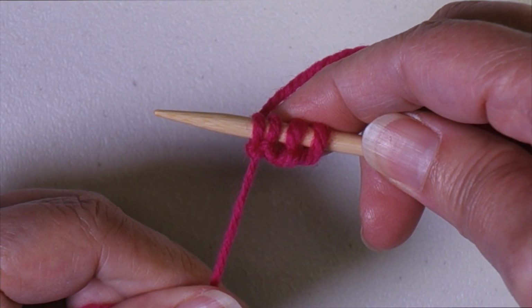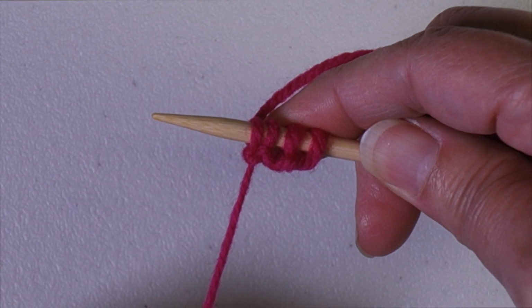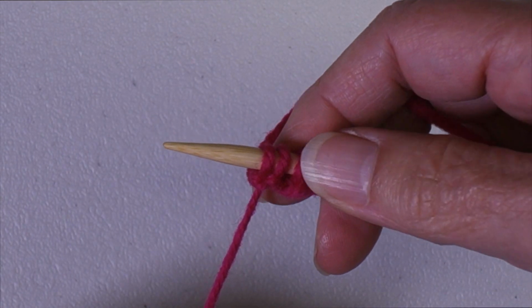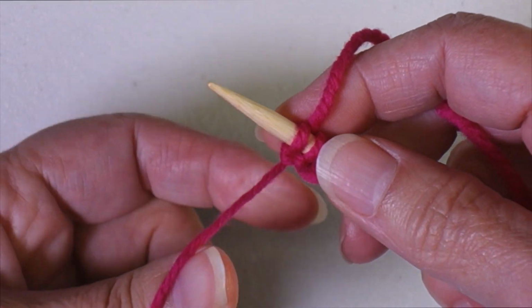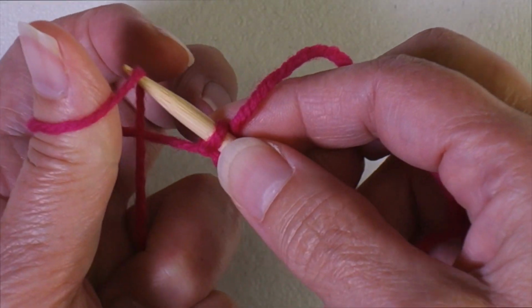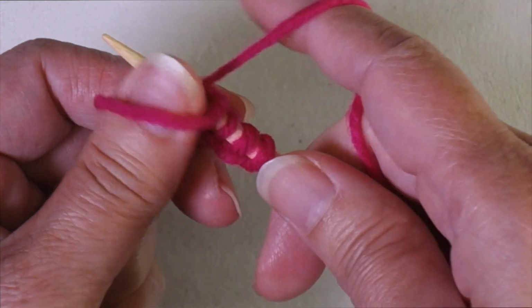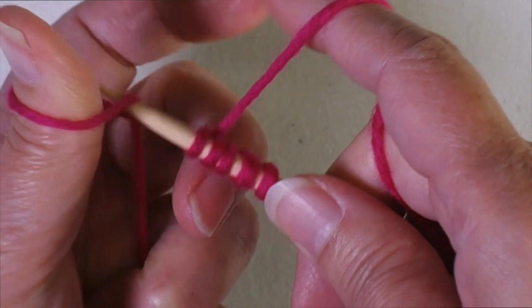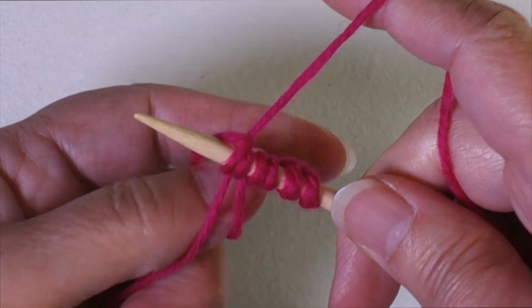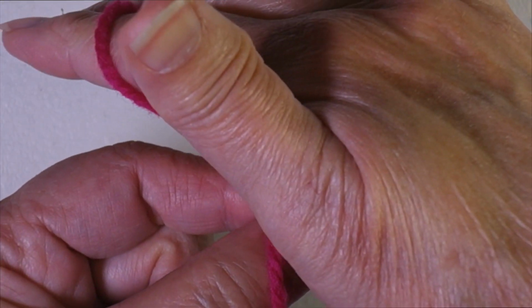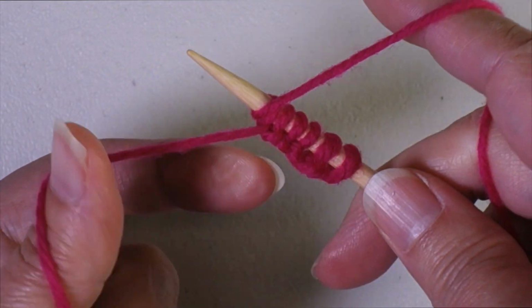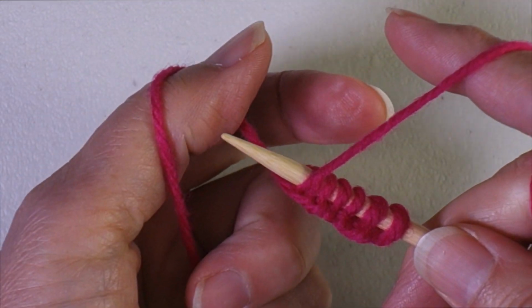So for this demonstration, I'm going to cast on in knit 2, purl 2 pattern. So far, I've got 2 knits and 2 purls, and I'm ready to do 2 knits. So you use the standard method of casting on, the long tail cast on. And then when you're ready to do a purl, you move the yarn to the front, just as you would if you were purling in your fabric.